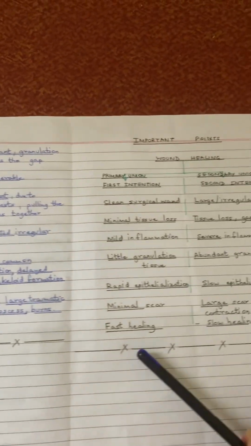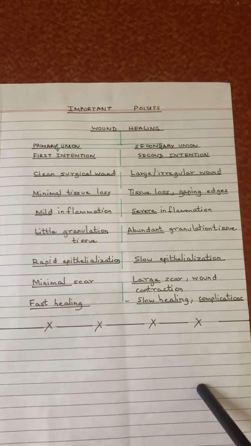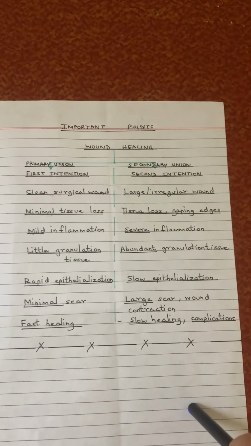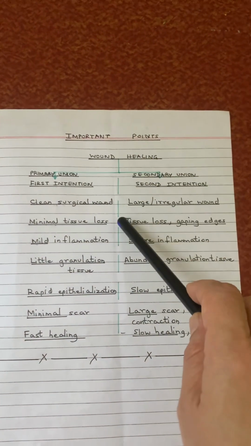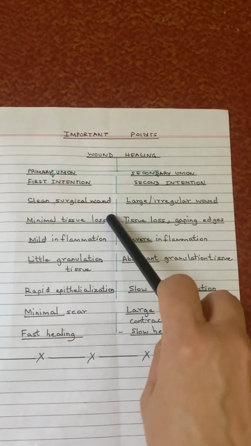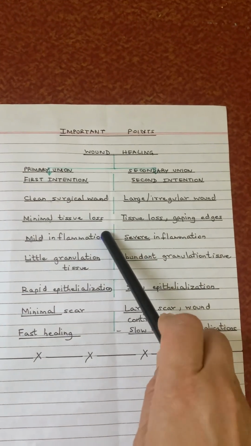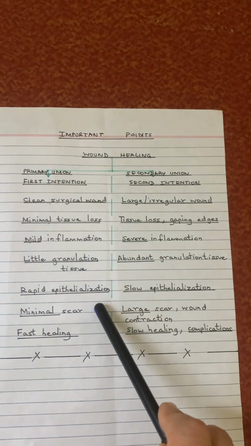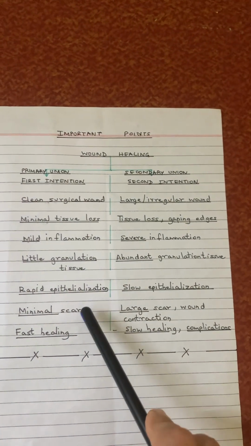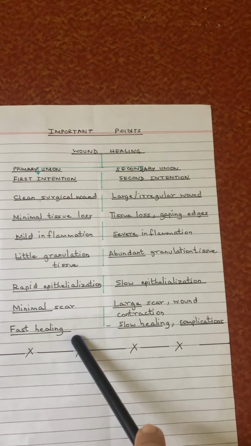Now, I will give you an important table which is very important for you to remember. Now, wound healing by primary union or first intention. In this, there is the clean surgical wound, minimal tissue loss, mild inflammation, little granulation tissue, rapid epithelialization, minimal scar, and fast healing.